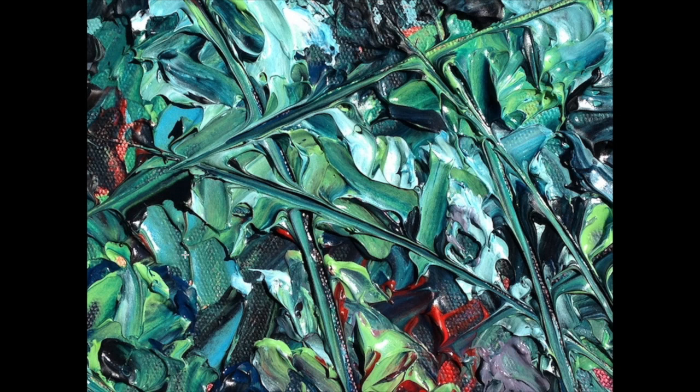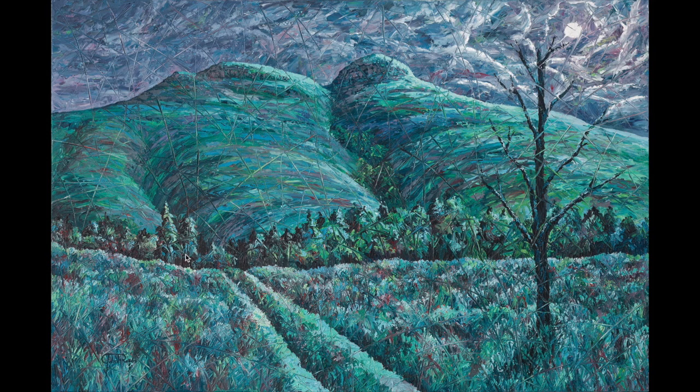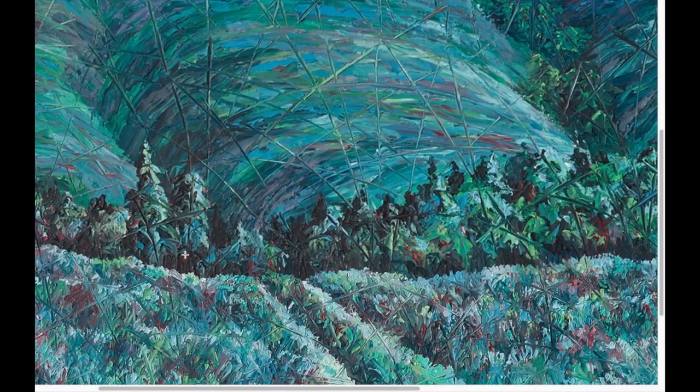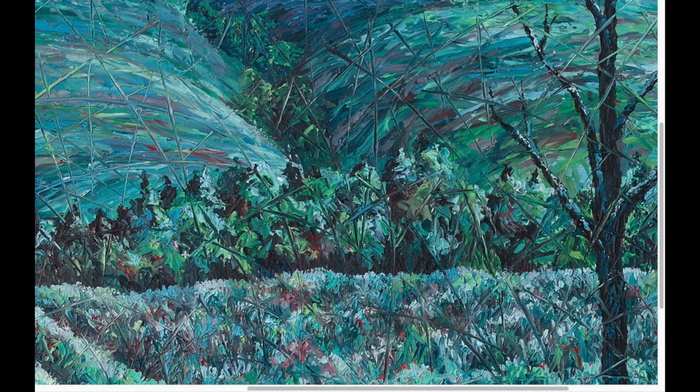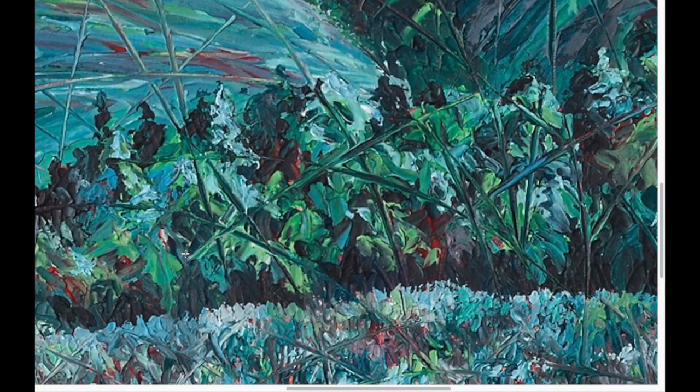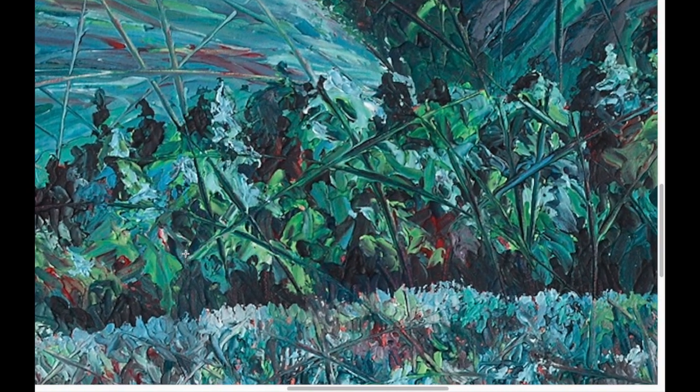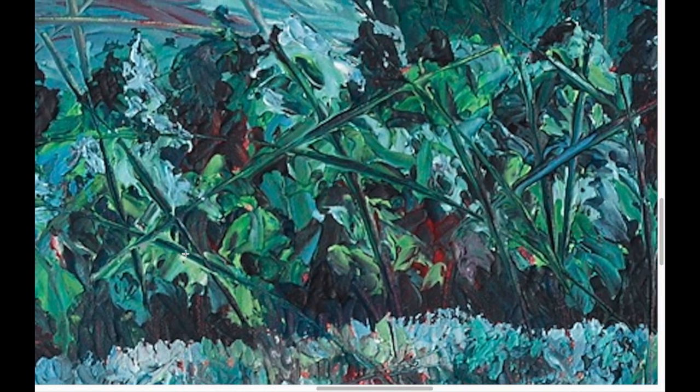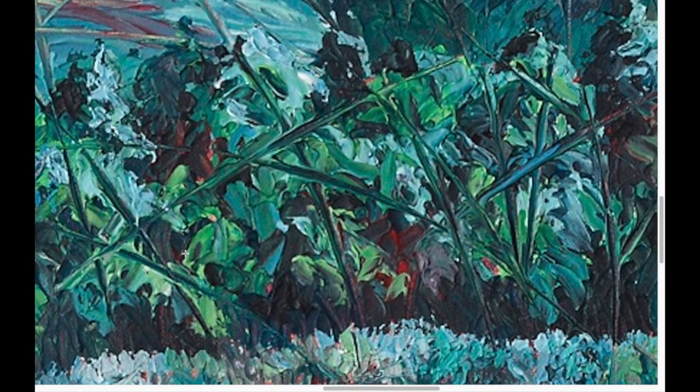That picture was extracted from this painting, somewhere in the region of about here. If you get really close, again, it just looks like an abstract painting.